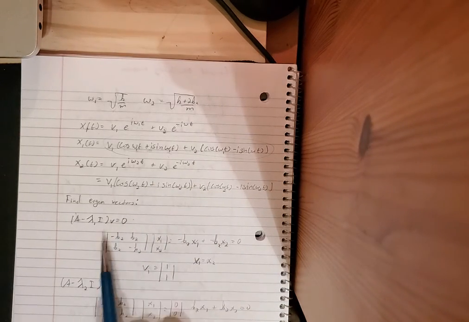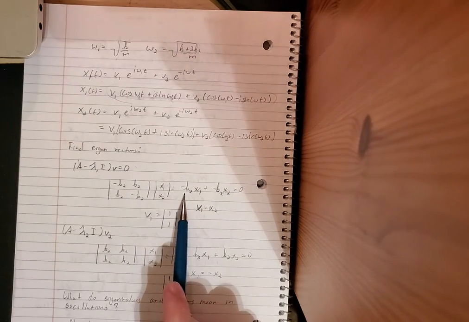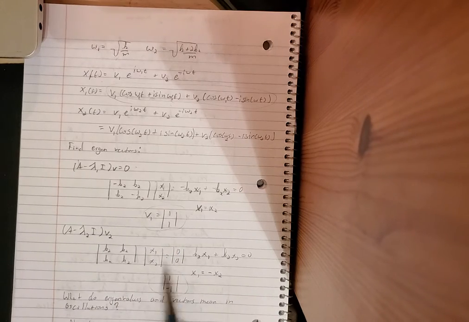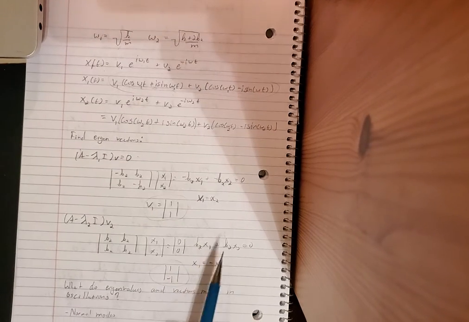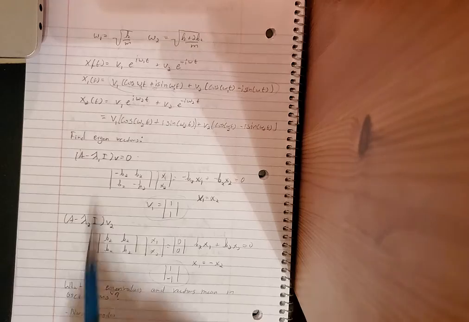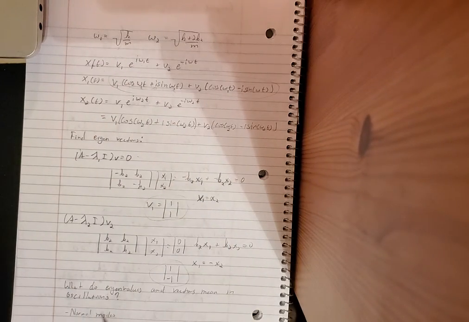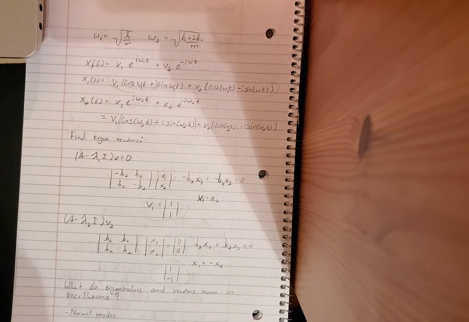So then we go and we find the eigenvectors. It's pretty standard stuff. We find the first eigenvector to be 1, 1, and our second to be 1, negative 1. Again, nothing crazy eigenvector-wise, no imaginary numbers, no rotations. So I guess the whole point of this is what exactly do omega 1 and omega 2 represent, and what do these eigenvectors and eigenvalues represent?